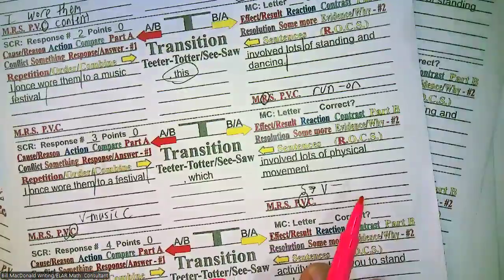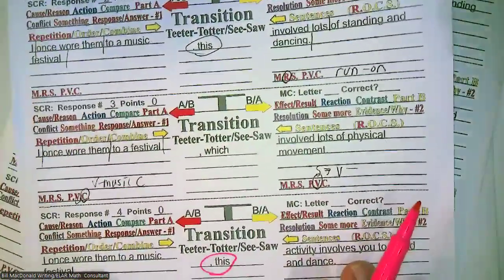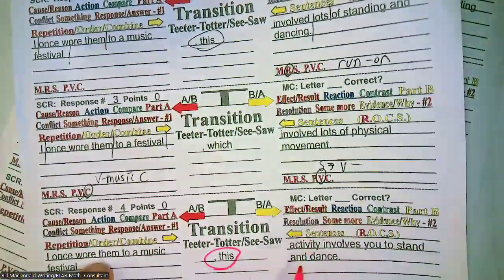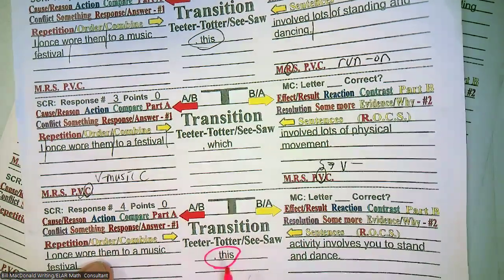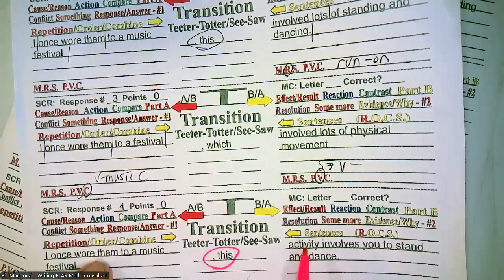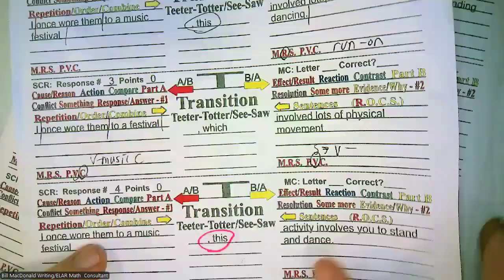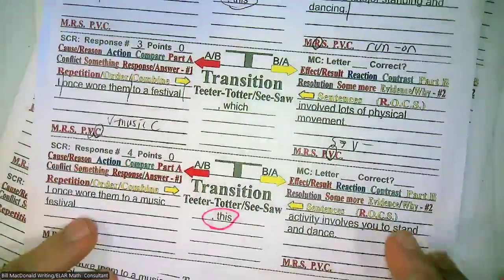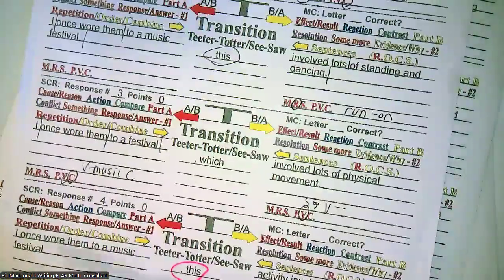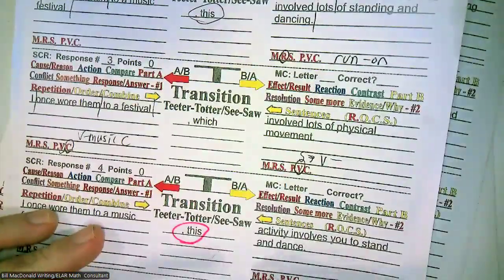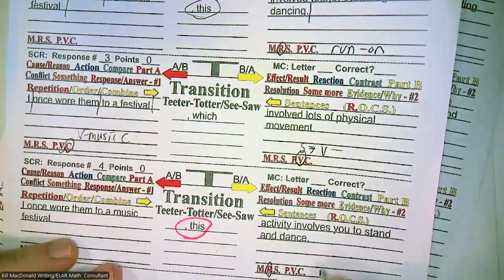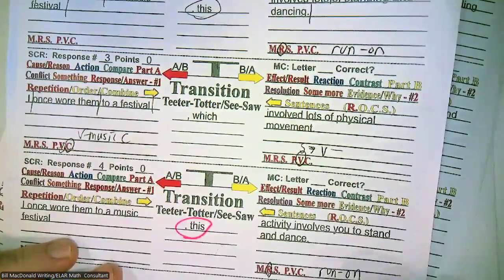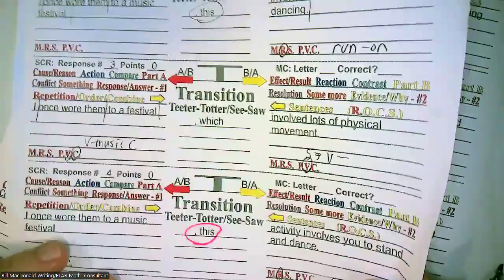This activity is, I guess you can assume that they're talking about what you're doing at the music festival. Let's find out the difference between those though and the ones. So over here, we would be selecting the R once again for a run-on. You cannot have an answer that's a run-on.